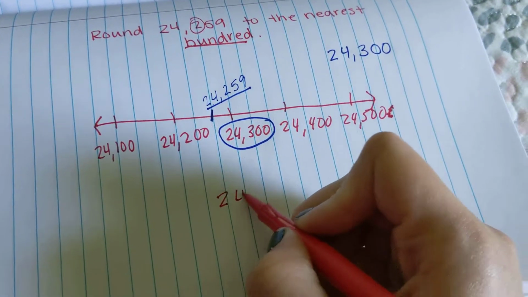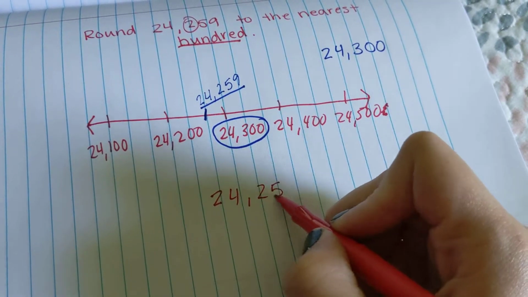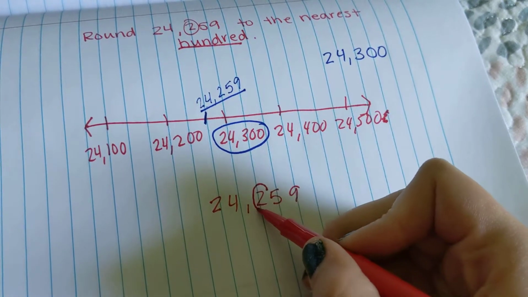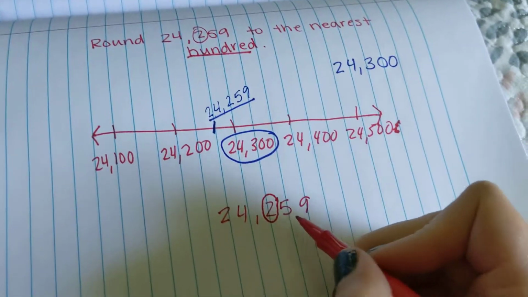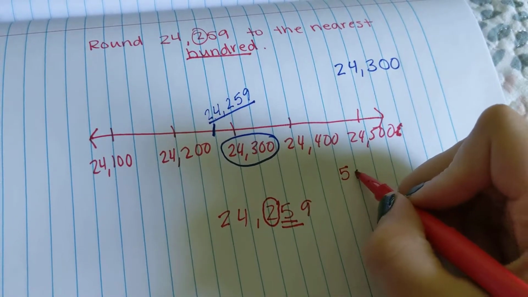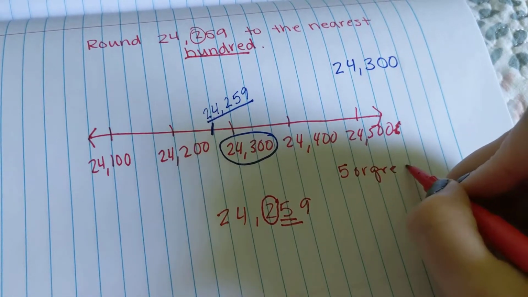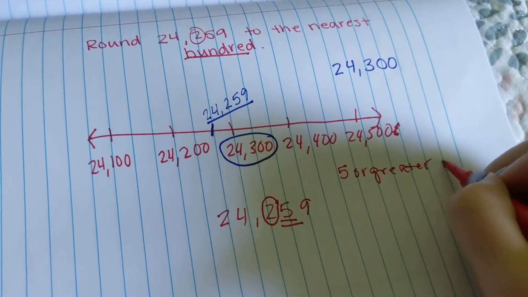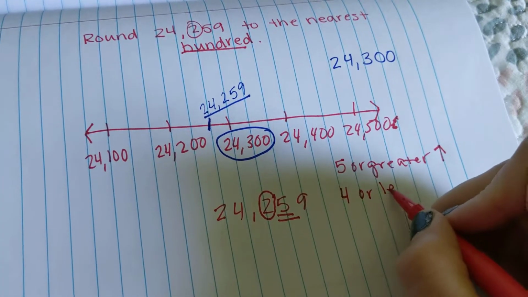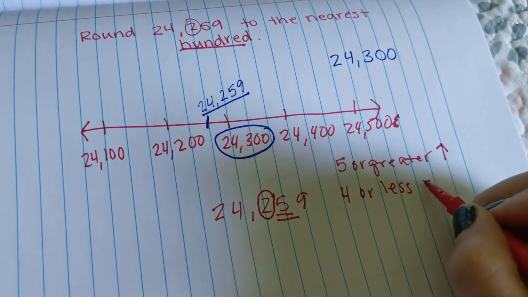If we have 24,259 and we're rounding to the nearest 100 place, what I've taught them is to circle the hundreds place, underline the one next door, and if it is 5 or greater, it rounds up. If it's 4 or less, it rests.